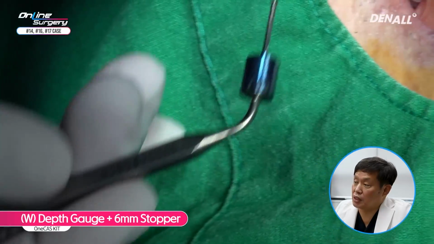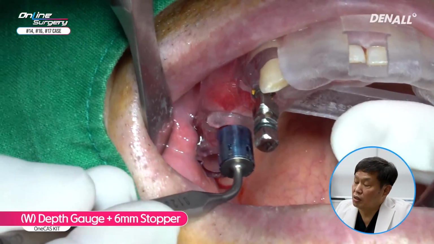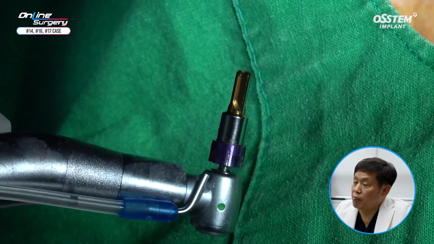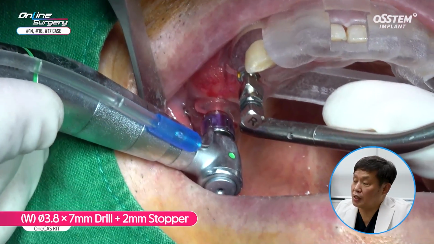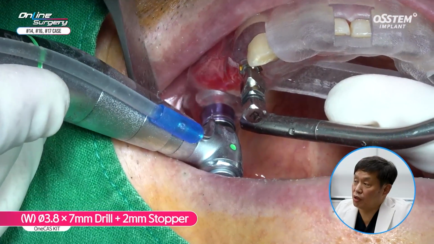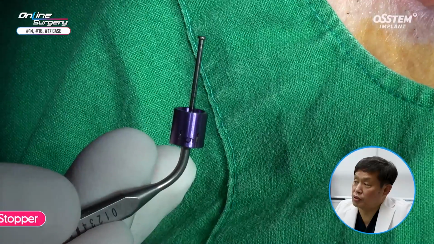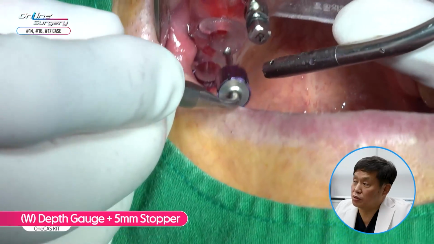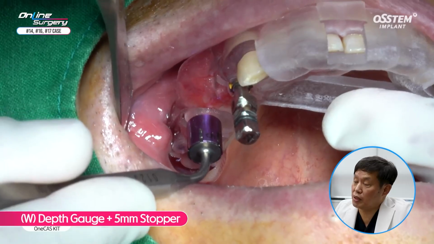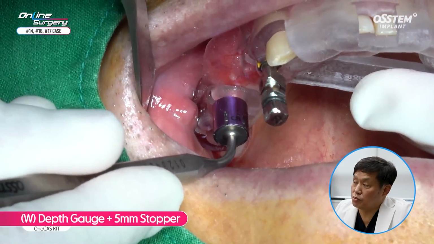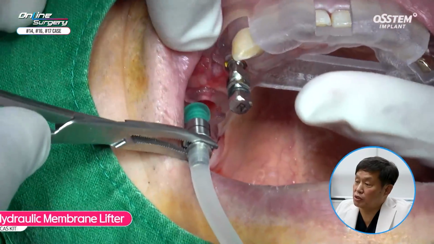6 millimeter stopper was added to depth gauge, and you can see that the sinus floor was not penetrated, so there's no contact. After that, 2 millimeter stopper was used, so drilling was done up to 5 millimeters. So I felt a sense of penetration here, and a 5 millimeter stopper was added, and using depth gauge, you can see that stopper is in contact with the template. So the sinus floor was penetrated here.